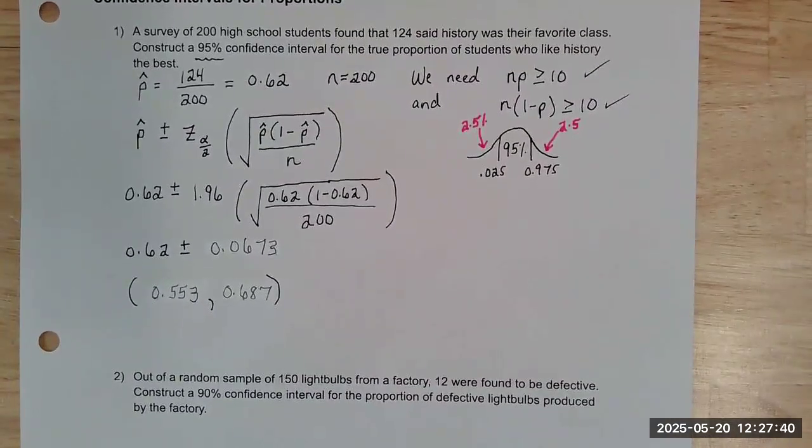Bring that down a bit so we can read the words. That's my confidence interval, and we're going to want to write it in words to explain what we're getting here. It said that we want to find the 95% confidence interval for the true proportion of students who like history best.